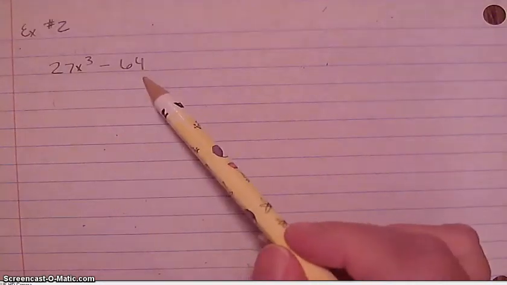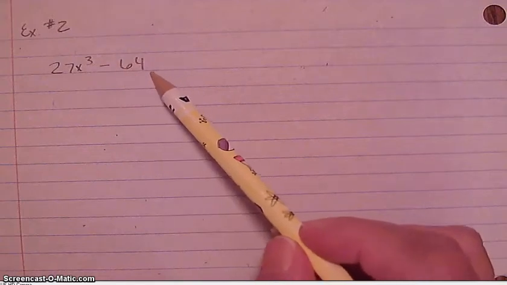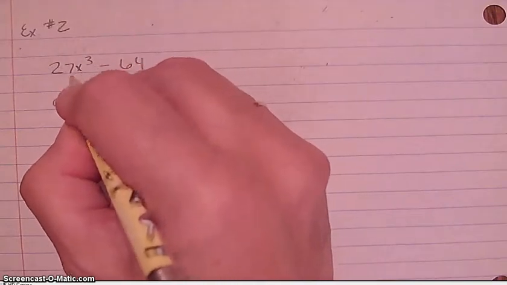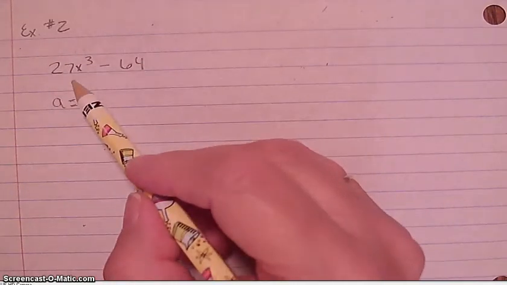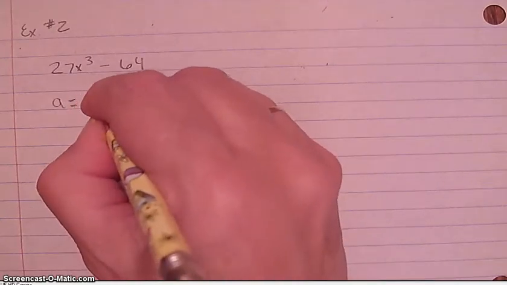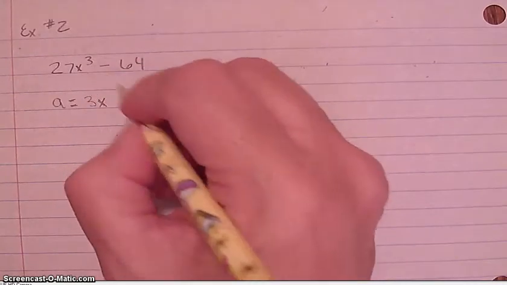Okay, so let's look at another example. Again, I have a binomial. I have two terms and it's a difference. So I see that this is a cubed. Now I need to know if this is a cubed and if a is a cube. So I want to find if a is a perfect cube. I know 3 times 3 is 9, times 3 is 27. So a would be equal to 3x, because if I multiplied 3x times 3x times 3x, I get 27x cubed.